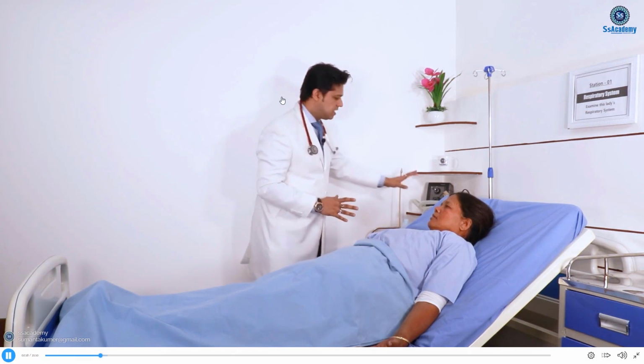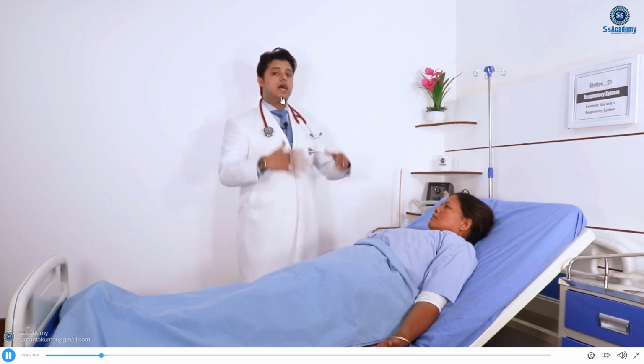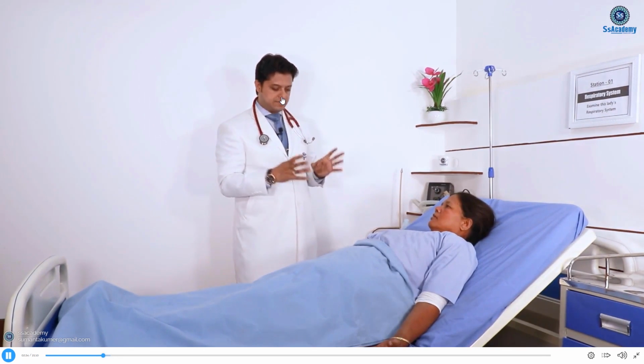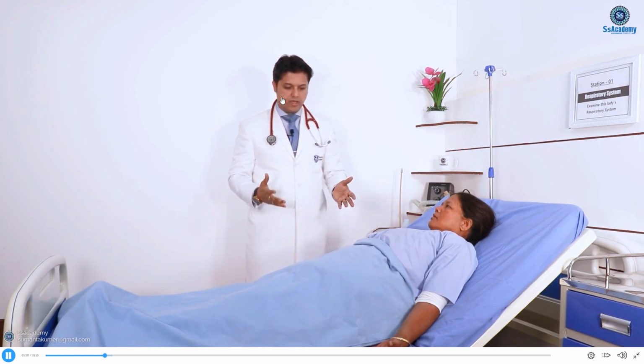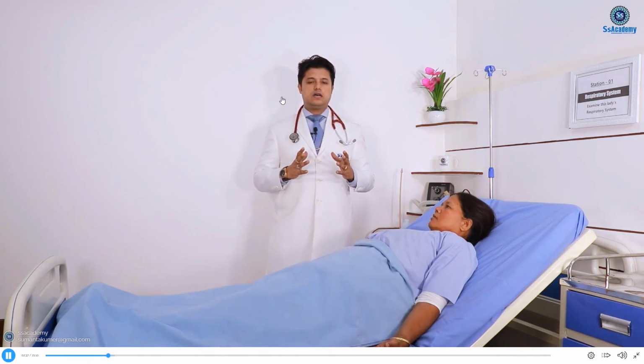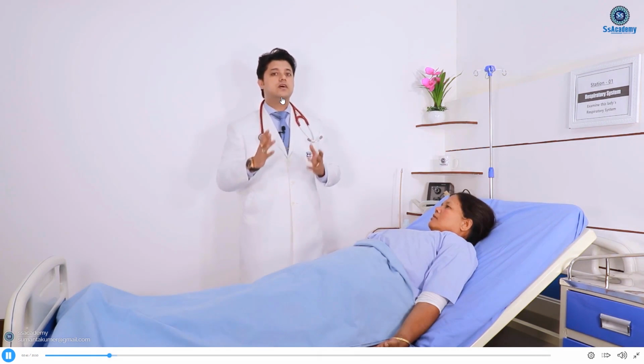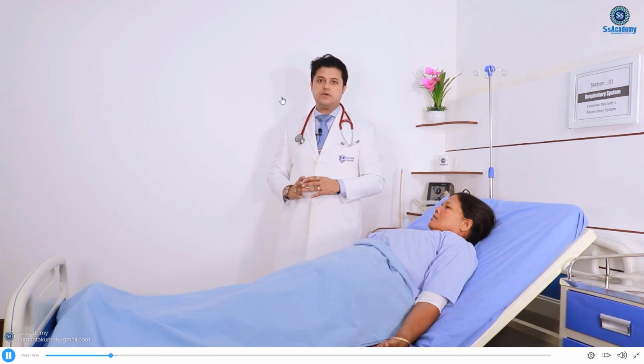CPAP machine at the bedside, an obese lady having breathlessness at rest, with a plethoric face, plethora that I can see in the palms as well, and blue tips of the fingers. Putting all of these together, the diagnosis we call Obesity Hypoventilation Syndrome.